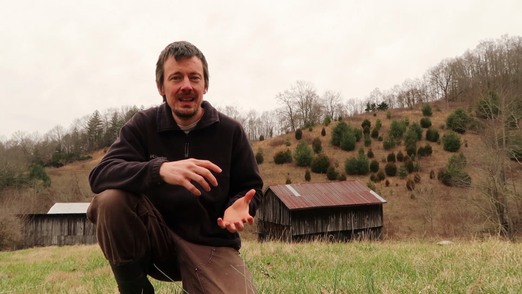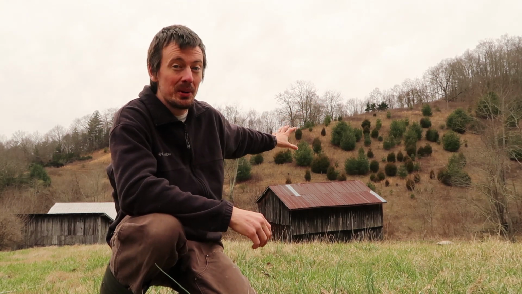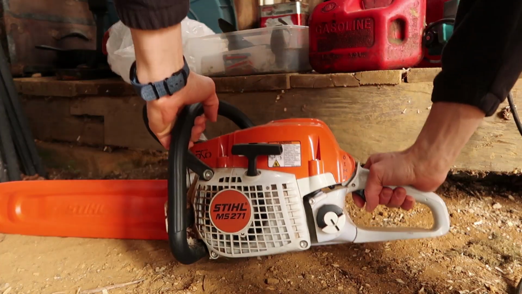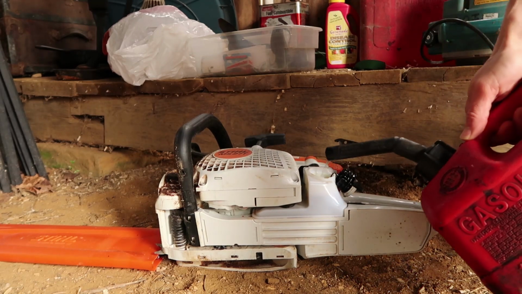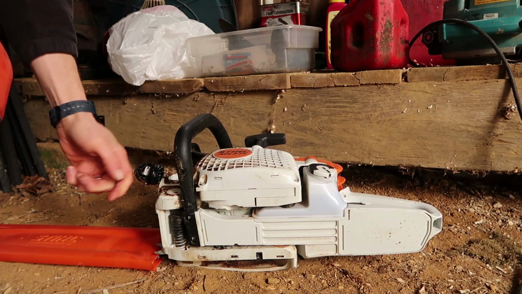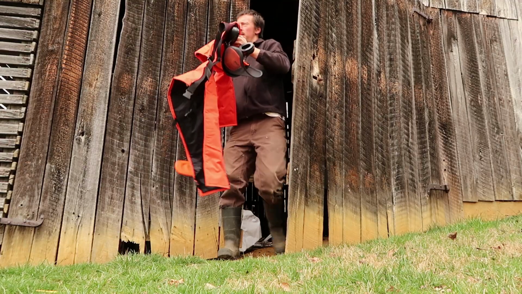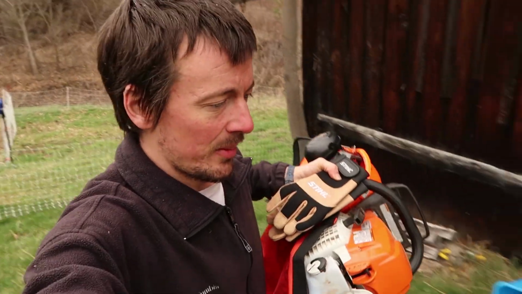Where I live here, cedar trees are actually pretty uncommon. There just happens to be a stand on that pasture over there on our neighbor's property. There's about 30 of them. So this is going to be quite a job to accomplish. I've just got a couple hours, and so we'll see what I can get done. So I've got my chainsaw and my safety equipment here.